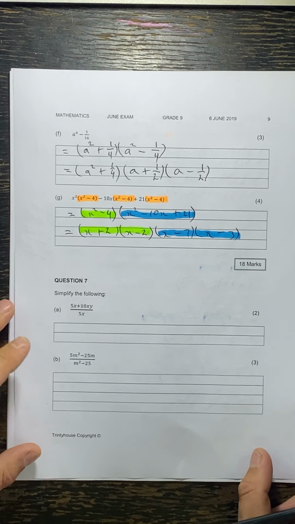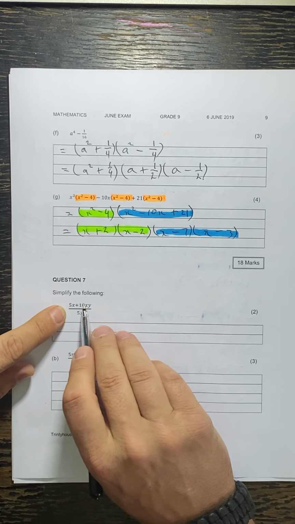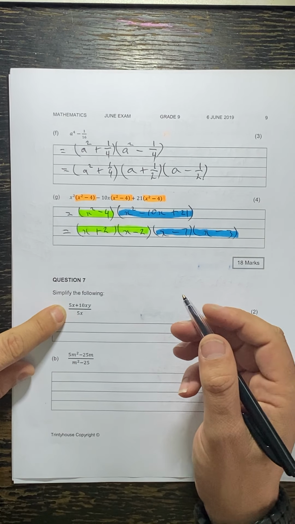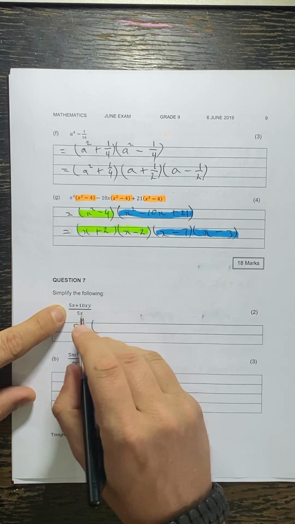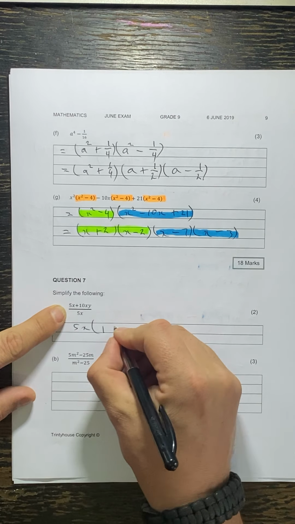Then over here in the numerator, I've got a common factor of 5x. So let's take it out. What am I left with? 1 plus 2y, okay? All over 5x. So this 5x will cancel with that 5x, and we are left with 1 plus 2y. We have simplified it using factorization.